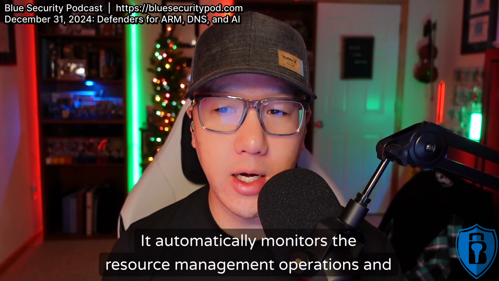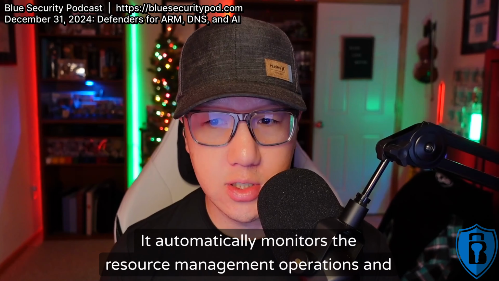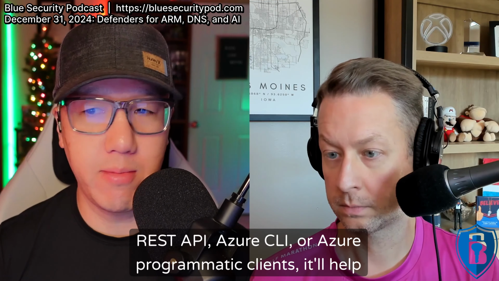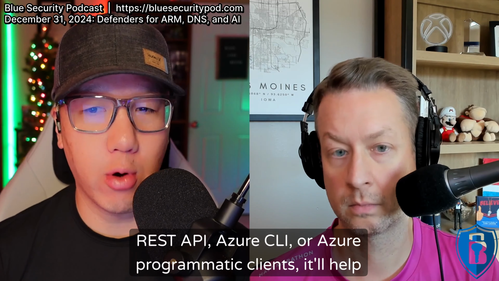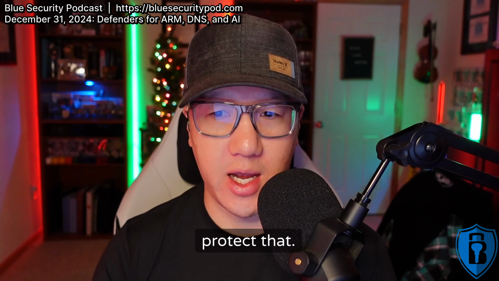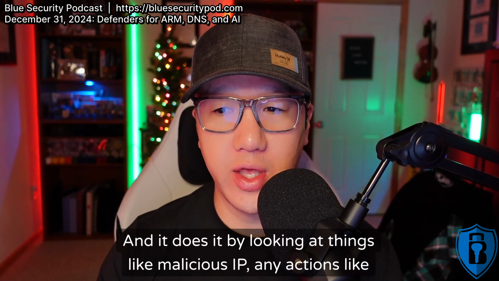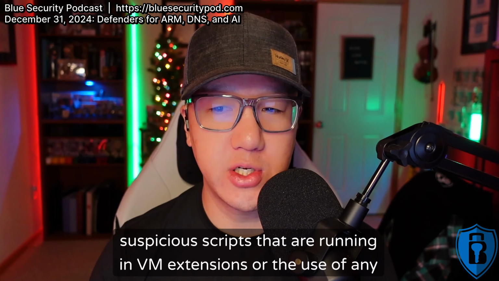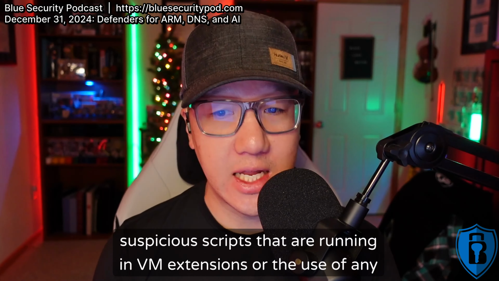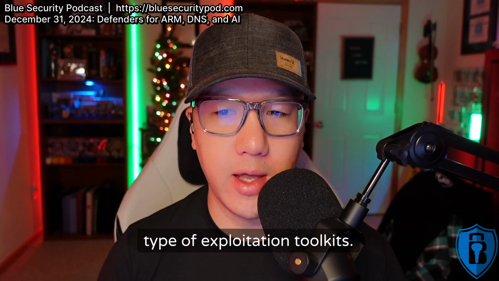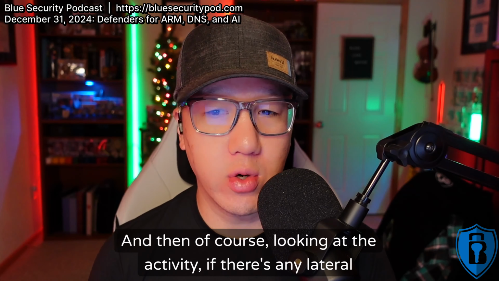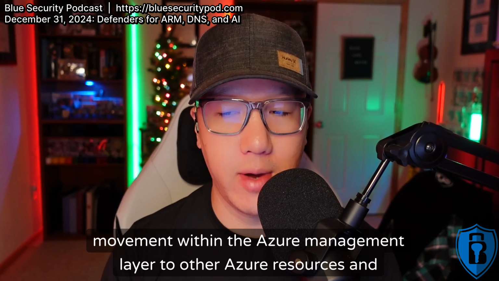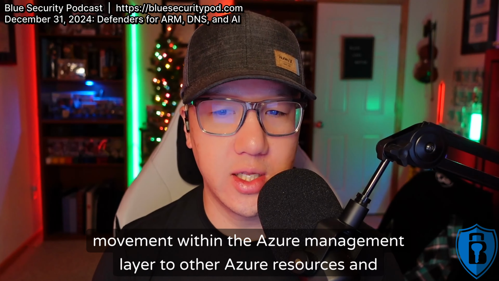It automatically monitors the resource management operations, whether you're performing those operations through the portal, a REST API, Azure CLI, or Azure programmatic clients. It'll help protect that, and it does it by looking at things like malicious IPs, any actions like disabling anti-malware, suspicious scripts that are running in VM extensions, or the use of any type of exploitation toolkits. And then, of course, looking at the activity if there's any lateral movement within the Azure management layer to other Azure resources and data planes.